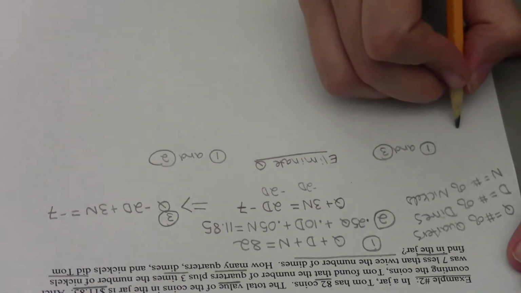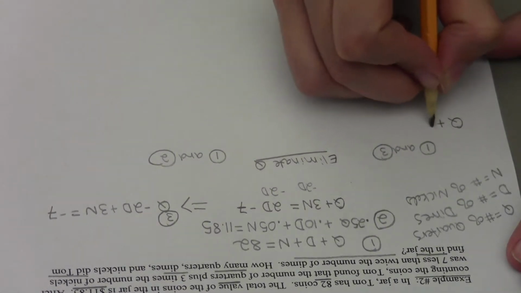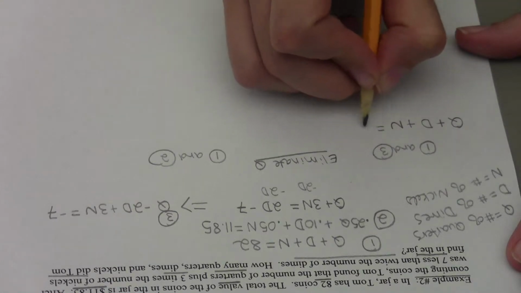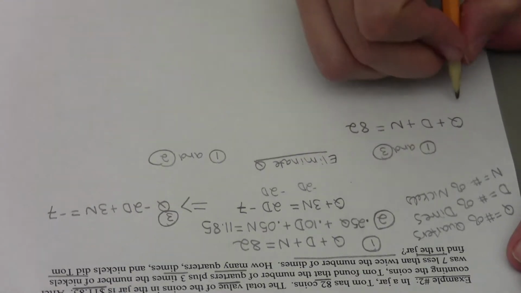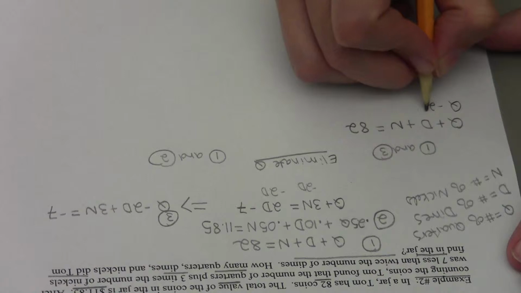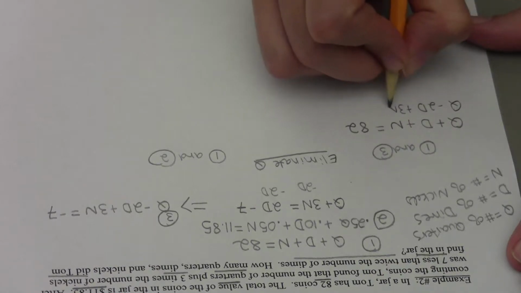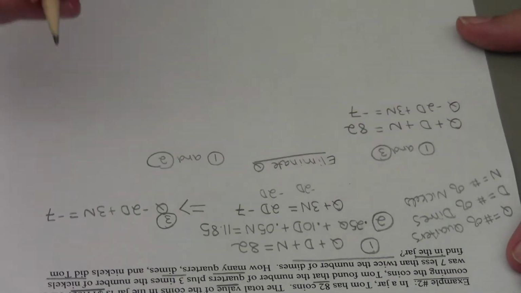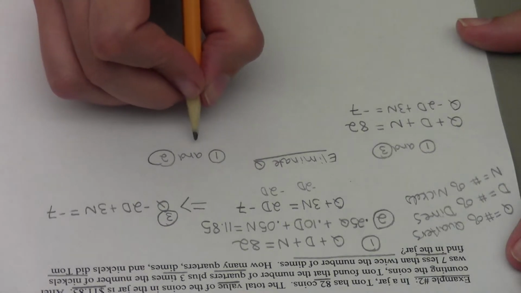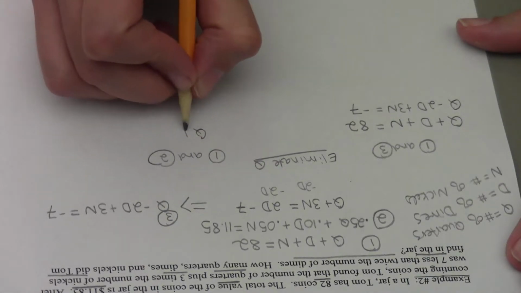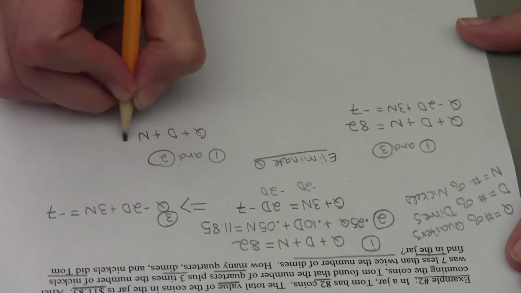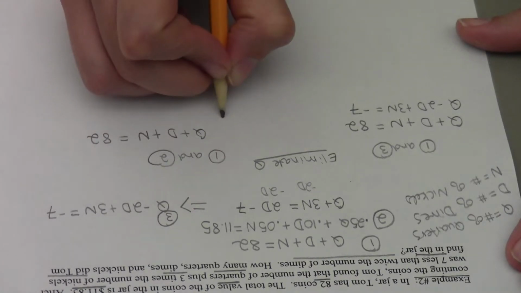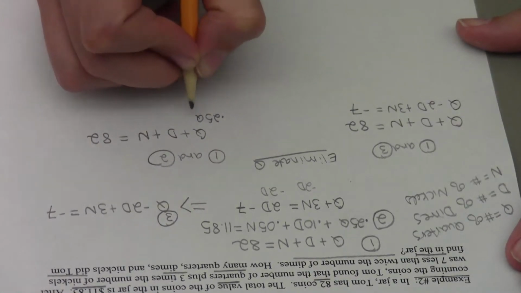So just writing 1 and 3, Q plus D plus N for 82 with Q minus 2D plus 3N equals negative 7.